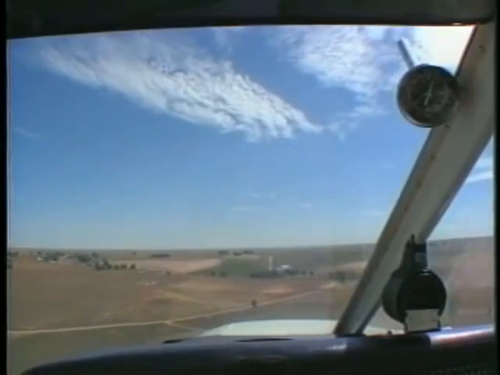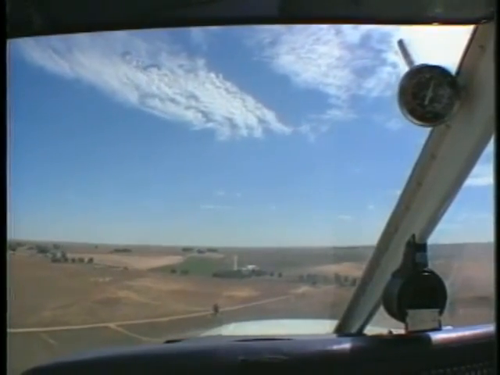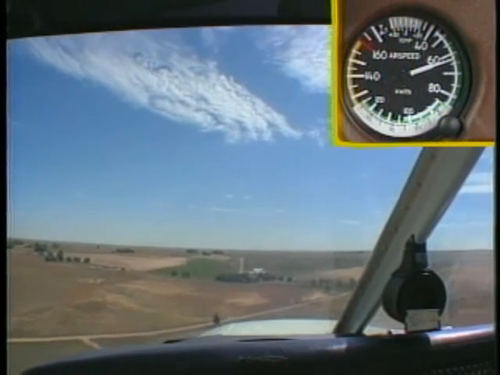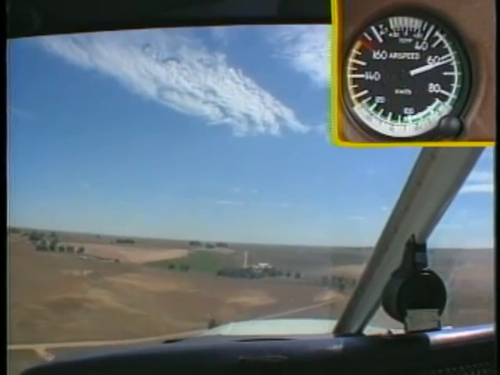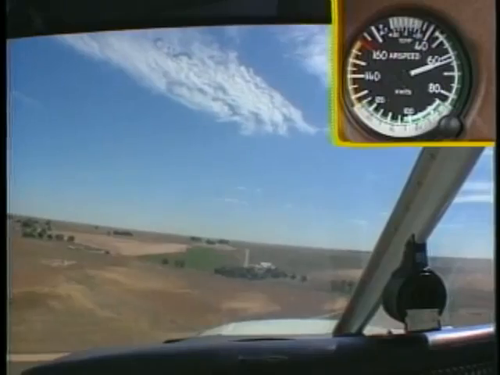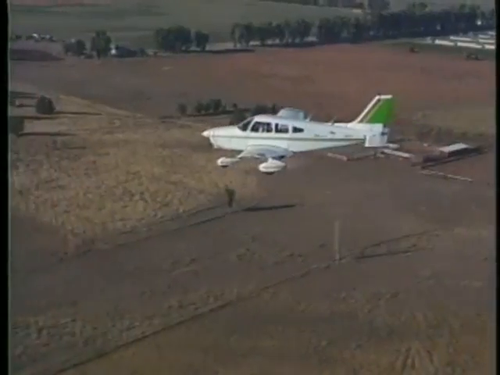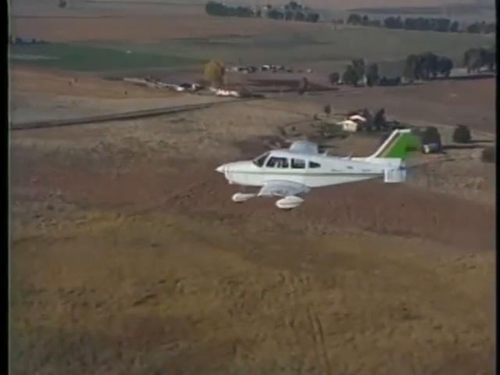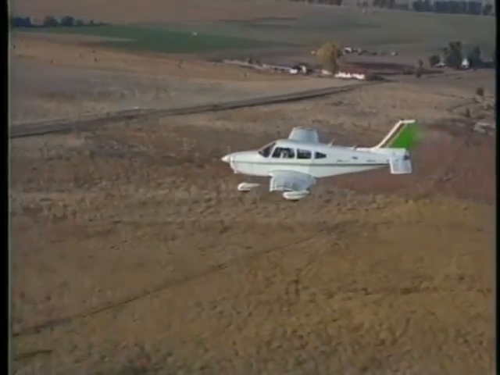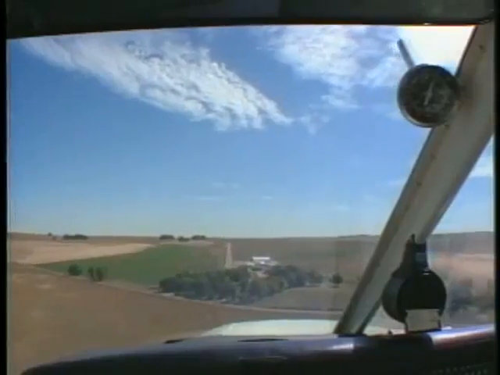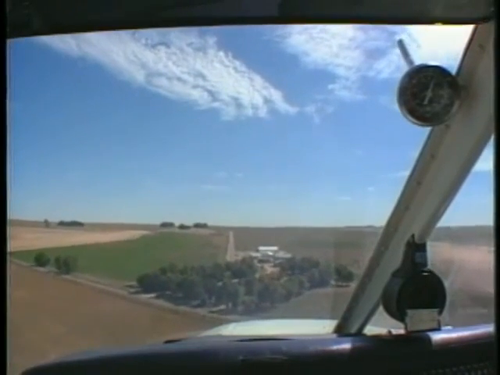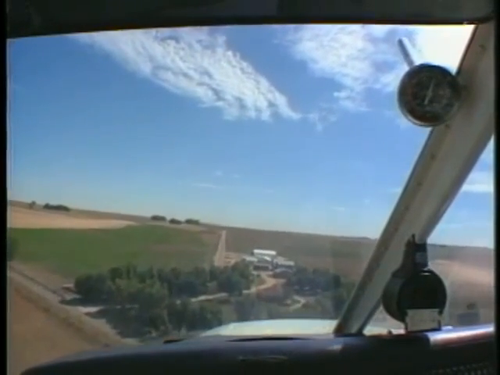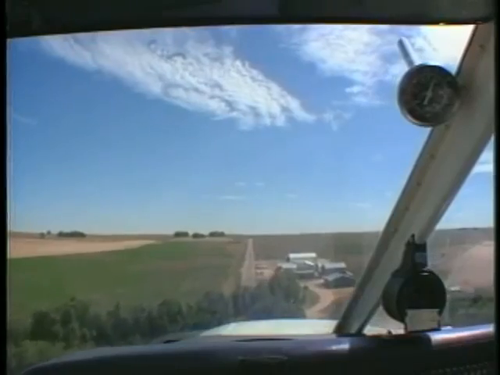Establish the approach speed early on the final approach. Normally, the recommended speed is not more than 1.3 times the power-off stalling speed. However, in gusty wind conditions, you might want to increase your airspeed to help maintain control of the airplane. Once your pitch attitude is established for the correct angle of descent, you may need only small power changes to control your airspeed.